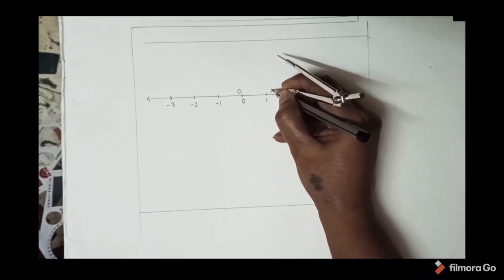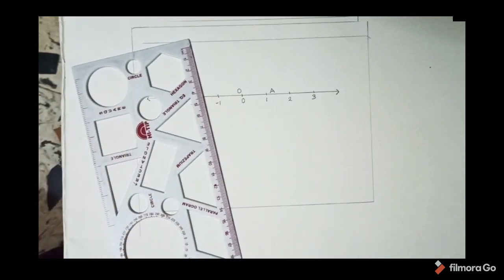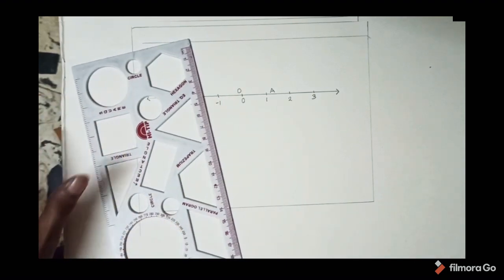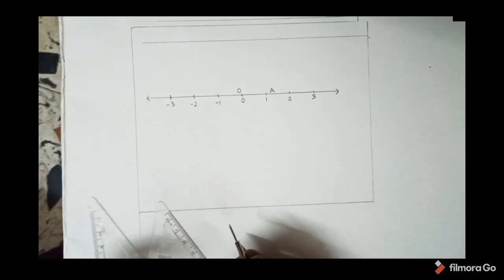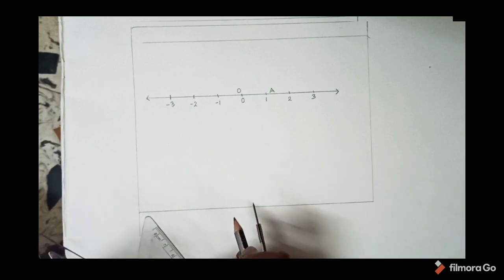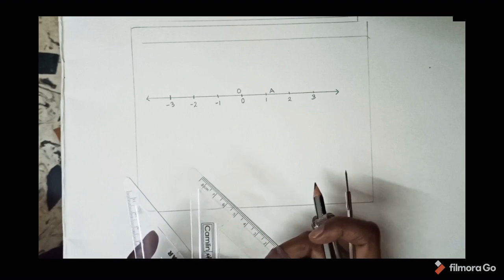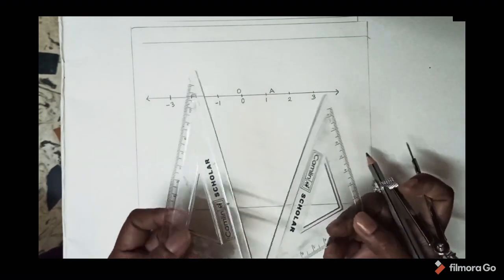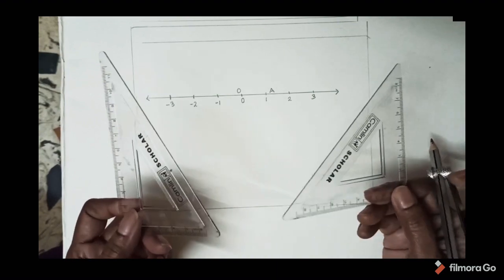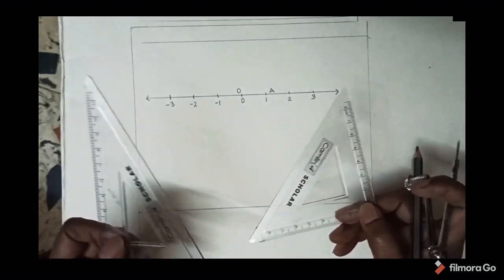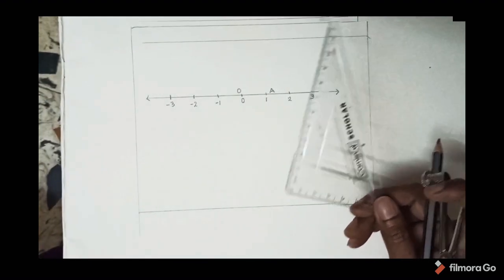A1 as point A, and I will draw a perpendicular. Now how are we going to do a perpendicular? There are 2 ways of drawing a perpendicular from point A. You can use a pair of compasses and draw. You have learnt to construct a perpendicular to a line, and you can use set squares. You can use any of these, but I prefer using a set square, and I would advise you also to use a set square because that goes a little faster.